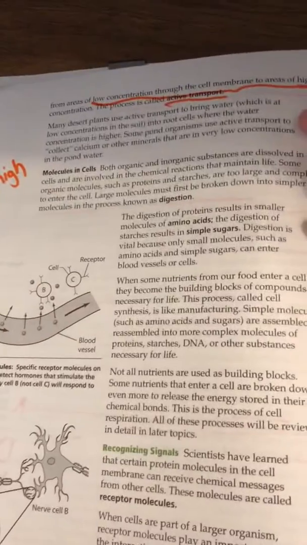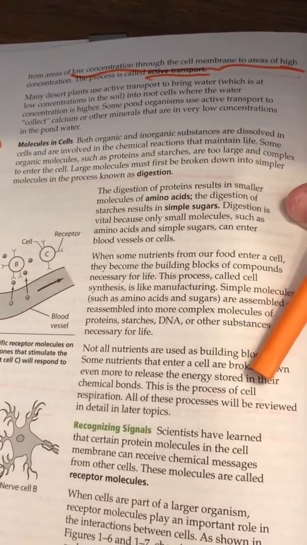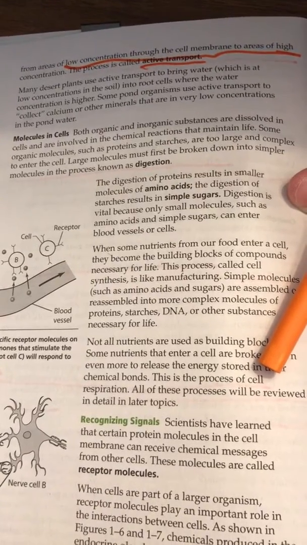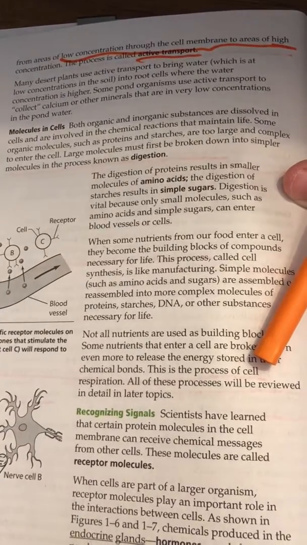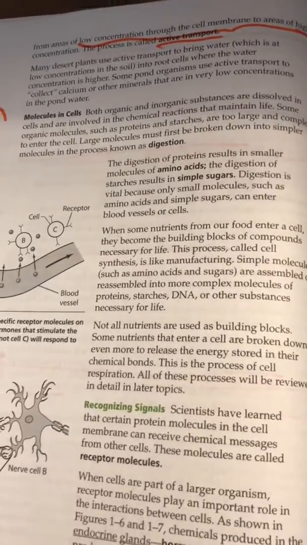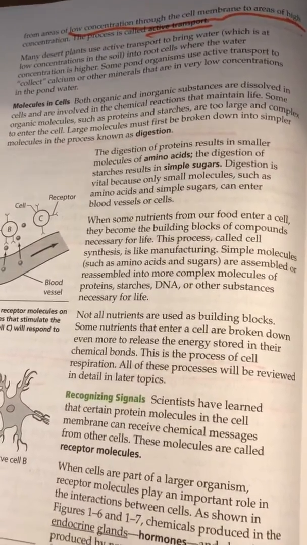Many desert plants use active transport to bring water, which is at a low concentration in the soil, into root cells where the water concentration is higher. Some pond organisms use active transport to collect calcium or other minerals that are in very low concentrations in the pond water.